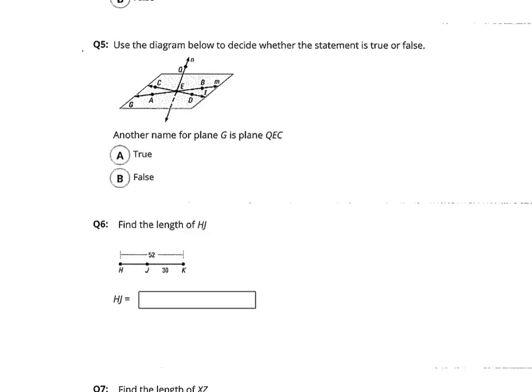Number 6, they want to find the length of HJ. That is this small part right there. Keep in mind the whole thing is 52. This part's 30. What would you do with these two numbers to figure out what's left for HJ?